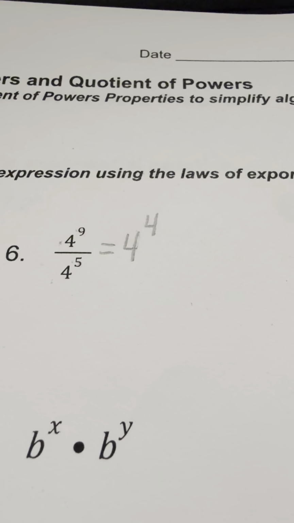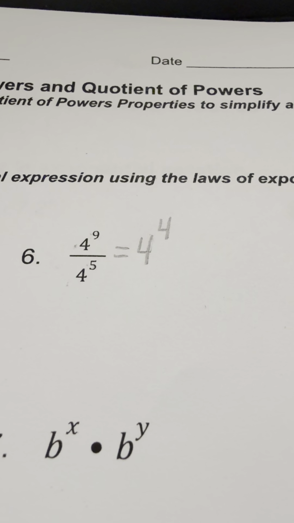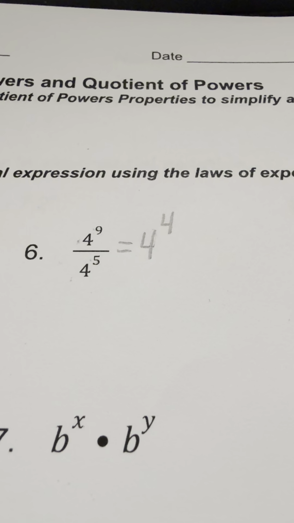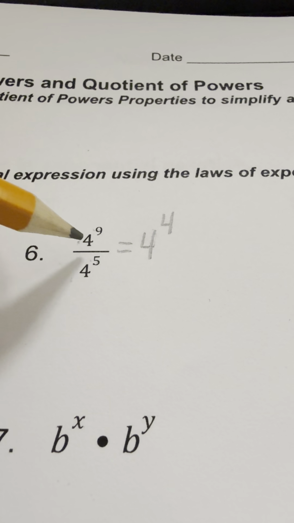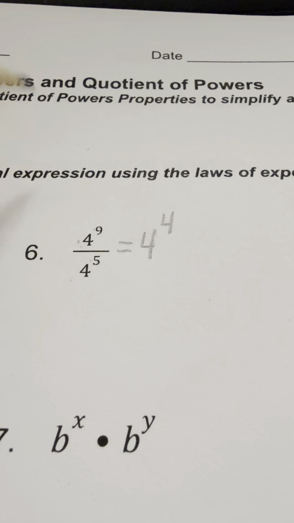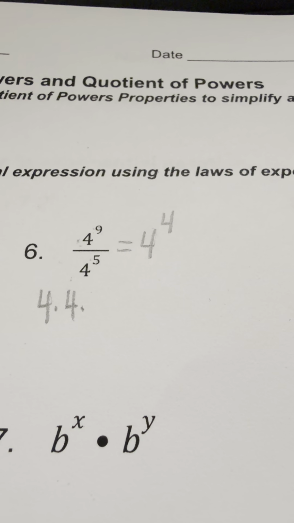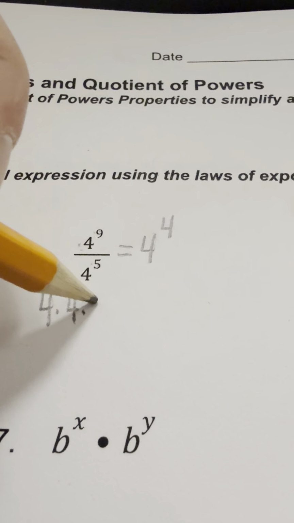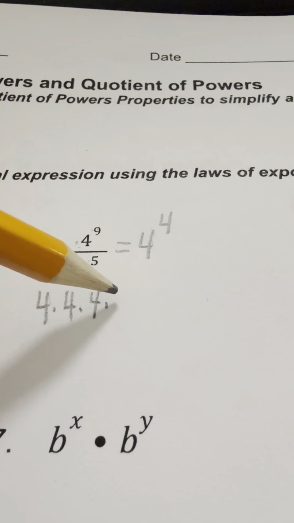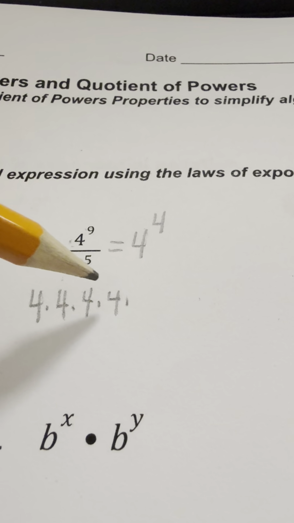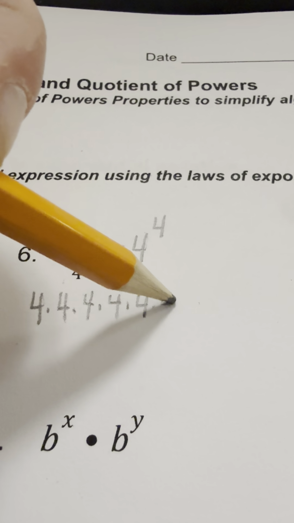Now, how does that look? Because again, many of you are probably like, I'm terrible at memorizing things. How am I going to remember all these rules? Well, here's how we do it. 4 to the 9th power is 4 times itself 9 times. Now, I'm not saying this is the most efficient way, by the way. I'm saying that this is the way that, if it's going to stick with you, this is the way to do it. This has always proven in my classroom to work the best for those that hate memorizing things.